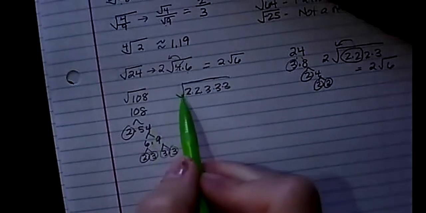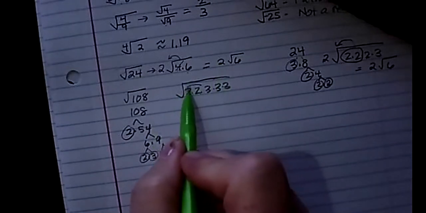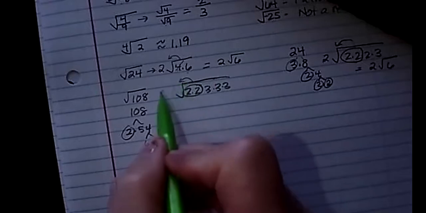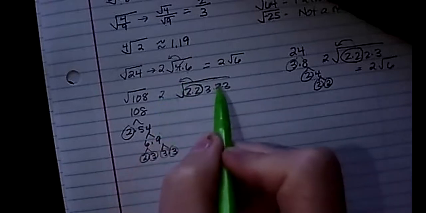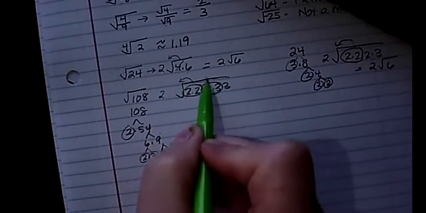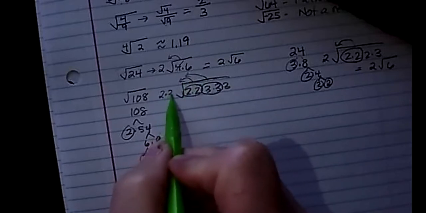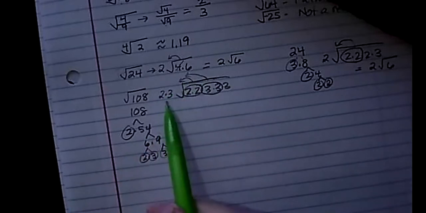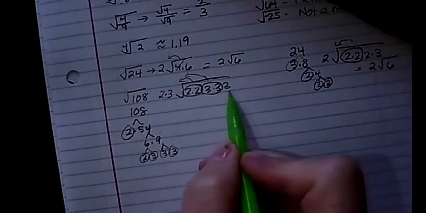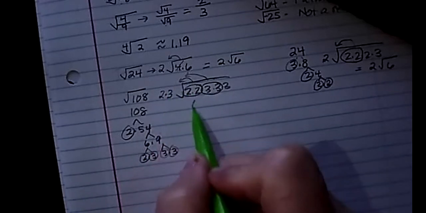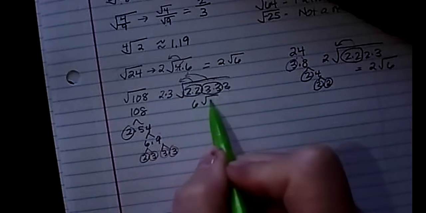So because it's a square root, it takes 2. So I can bring a 2 out here. And I have 2 3s, so I can also bring a 3 out. And whatever you bring on the outside, you're going to multiply back together when you're done. So I can't bring any more out. So I'm left with this, so 6, and then I bring the 3 down. 6 radical 3.